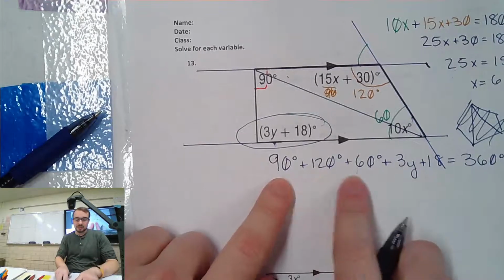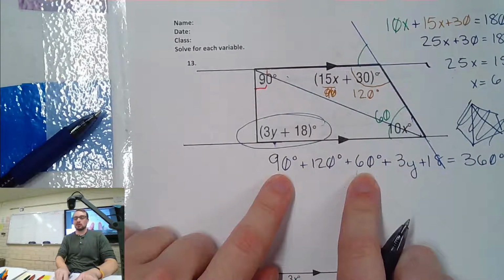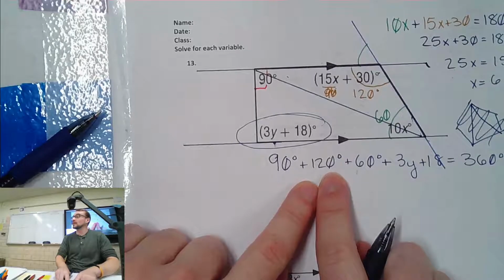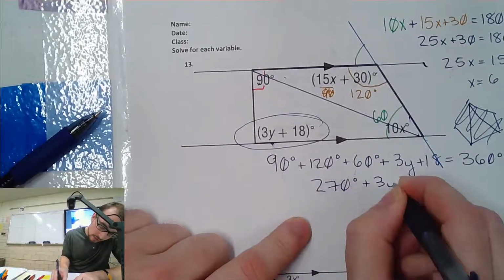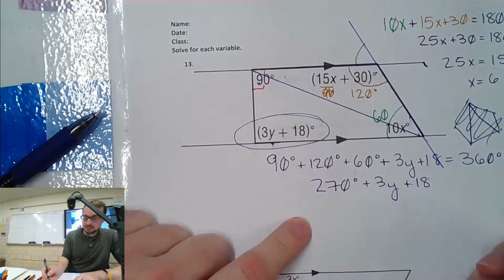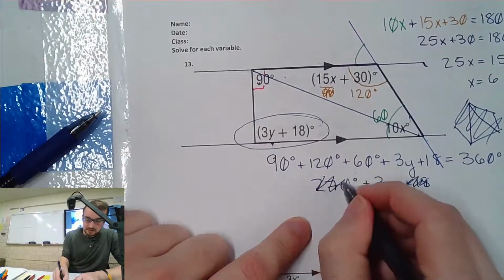I'm going to add all these guys up. 60 and 90, that's 150. 150 and 120, 270. Oh, I forgot the 18. My bad. Add the 18, we get 288.